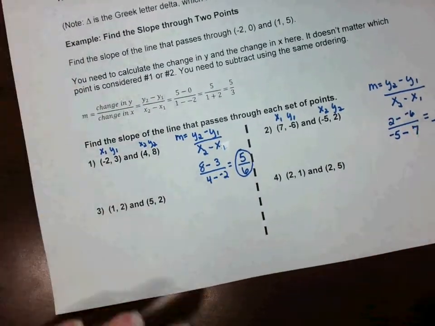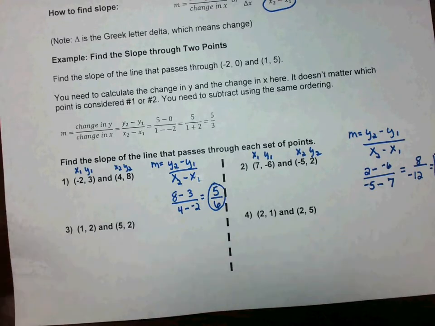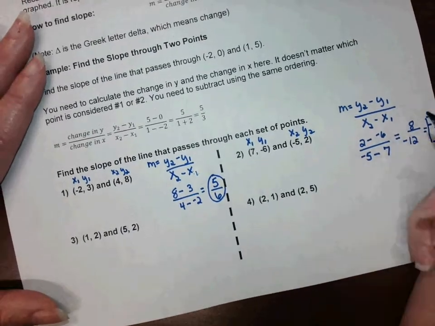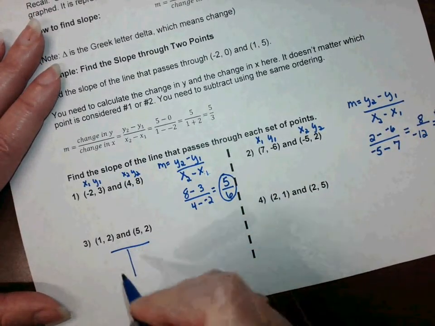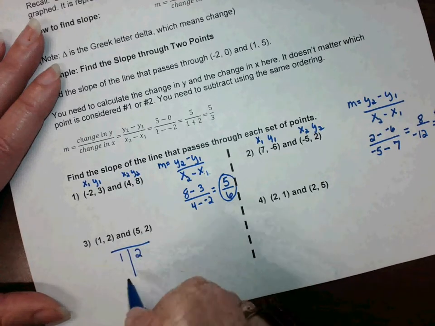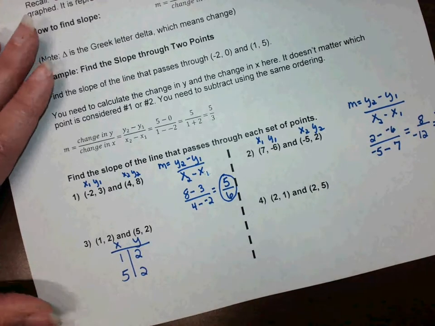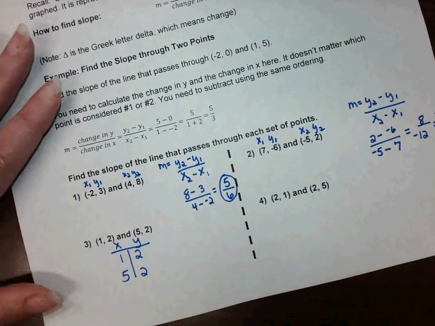Now, when my daughter was in 8th grade, she hated the slope formula. And it does look kind of messy and confusing. I'm not a big fan of it myself. What she always did was she took both of her points and she stacked them into a table. 1, 2, and 5, 2. This is x and this is y. Now we've got a table, and we've been dealing with tables for a very long time now, right?